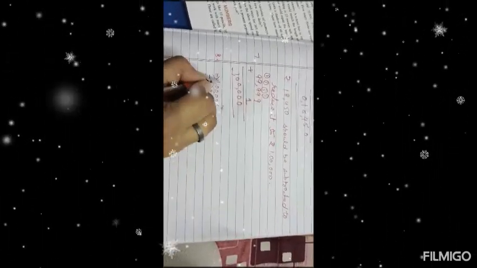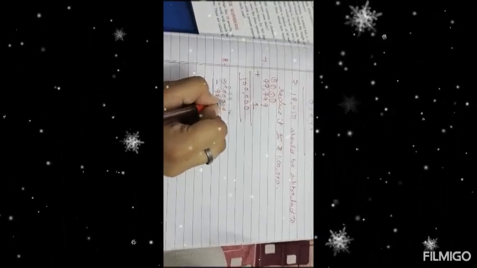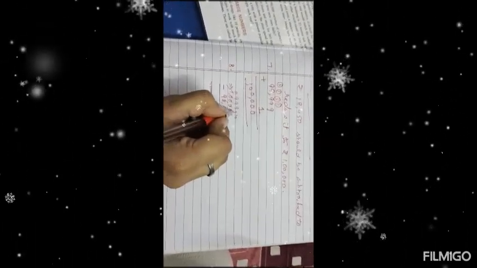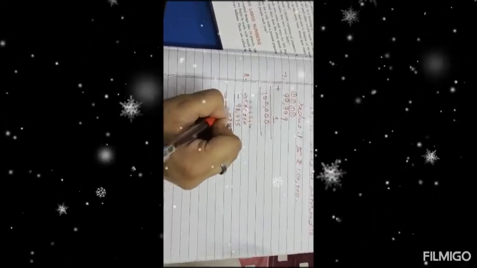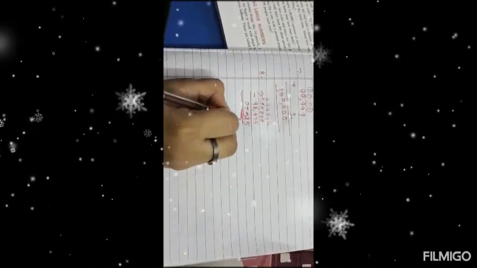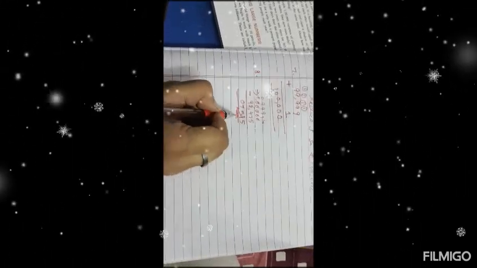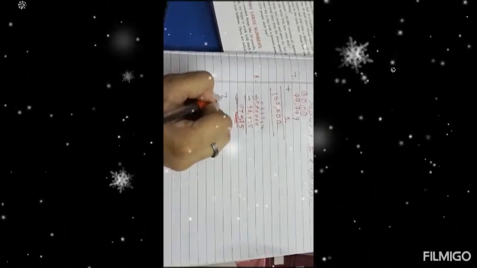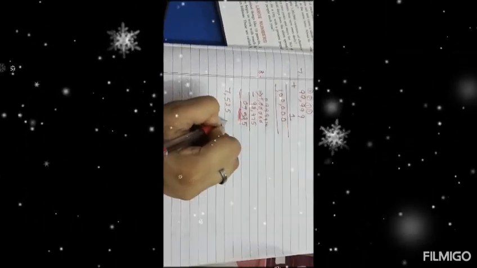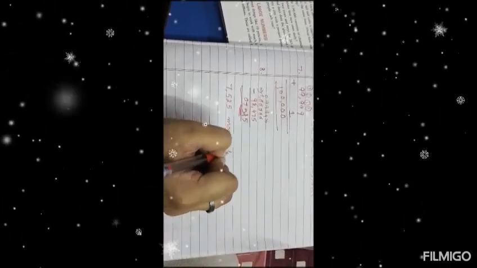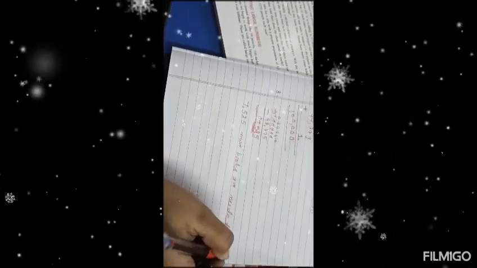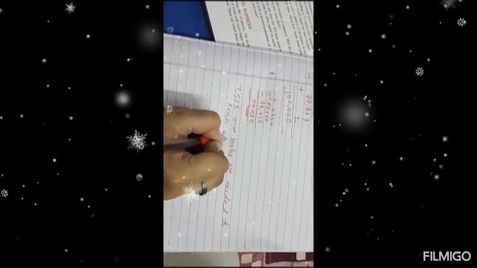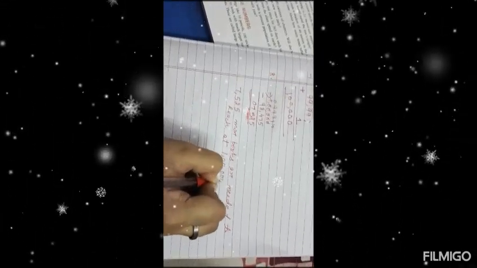Here write 10. We will take carry. Okay, 10 minus 5, 5. 9 minus 7, 2. 9 minus 4, 5. 9 minus 2, 7. 9 minus 9, 0. How many need to publish the book more printed by the publisher? 7,525 more books are needed to reach 1 lakh. Clear?